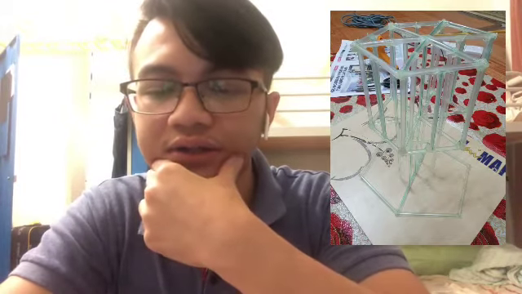Okay, moving on to the second part. The second part of the hexagon, which is the bottom part. The bottom part is slightly bigger. It has 10 centimeter in length for each sides, and then as it goes up, it decreases in length for the sides of the hexagon. So it kind of look like this from the bottom.